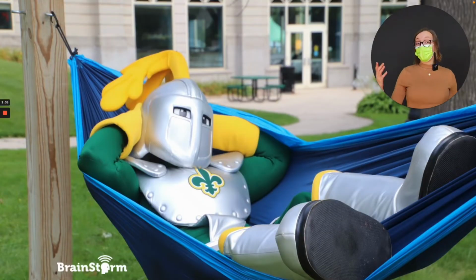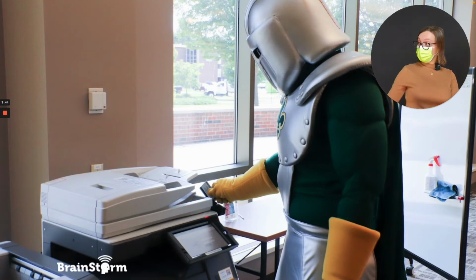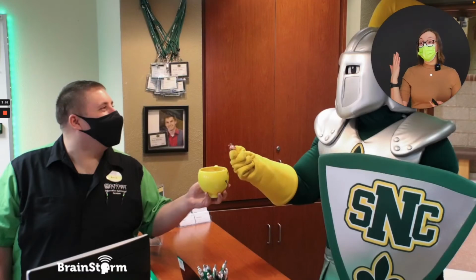And here are some lovely photographs that I will show you, just some snippets. This is one of Norby in a hammock. This one depicts him using our printing system, swiping his ID card. And then we even got Norby visiting our service desk, like we encourage a lot of our students to do if they need tech help.